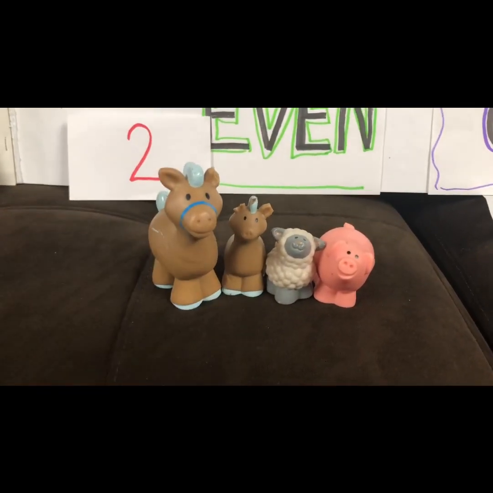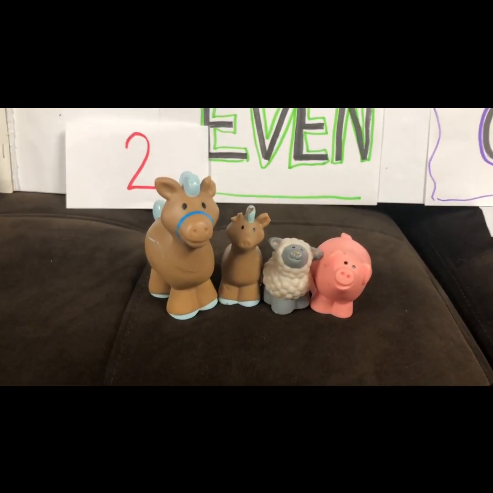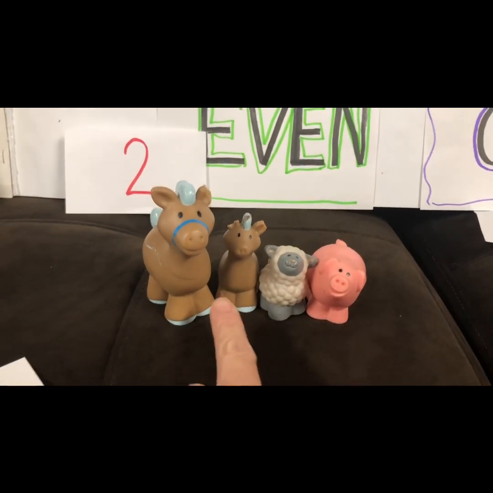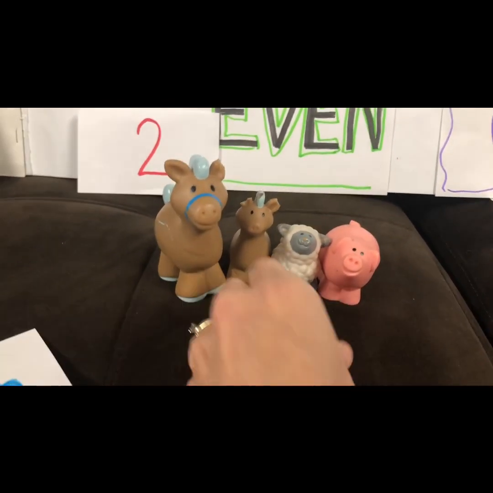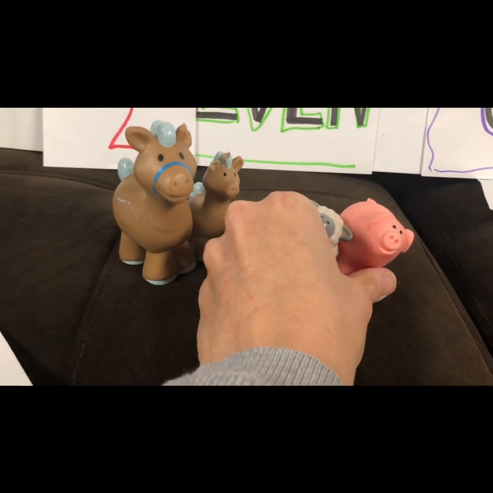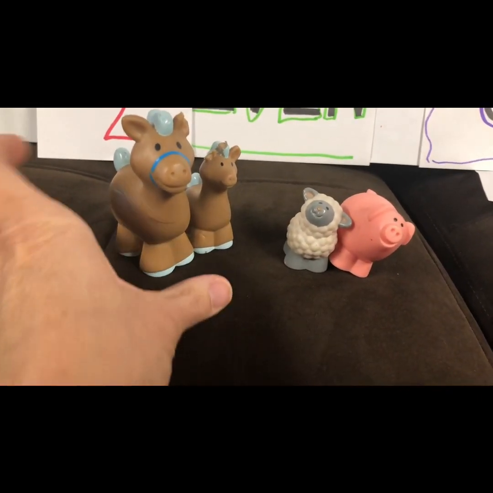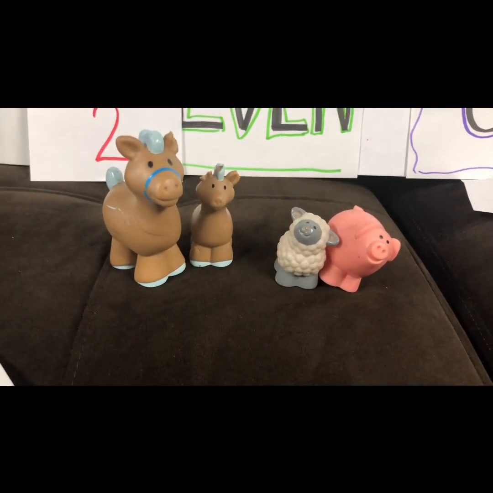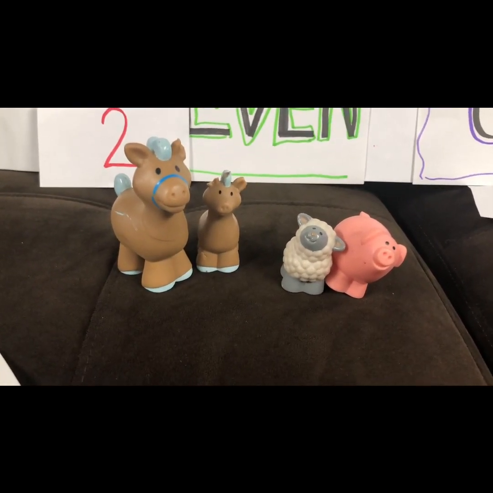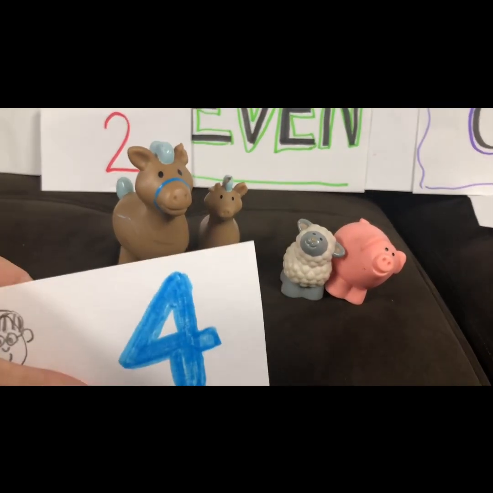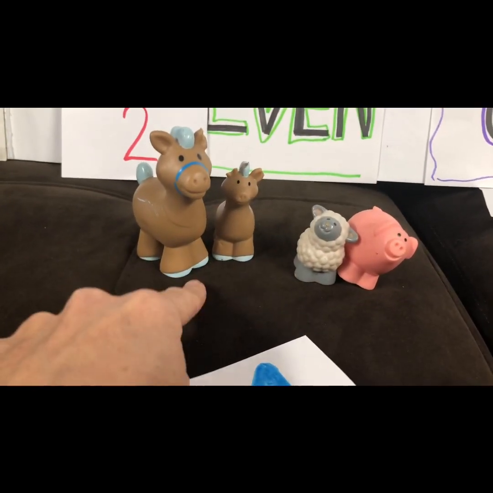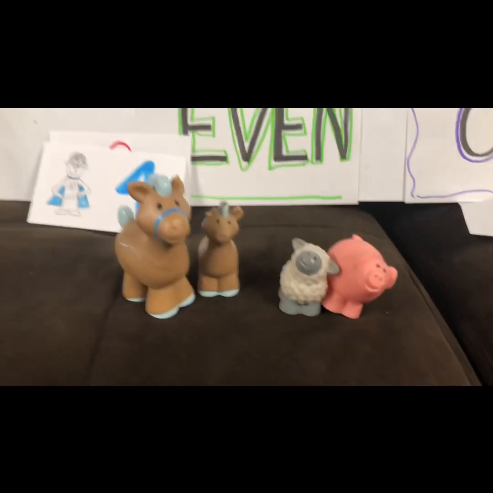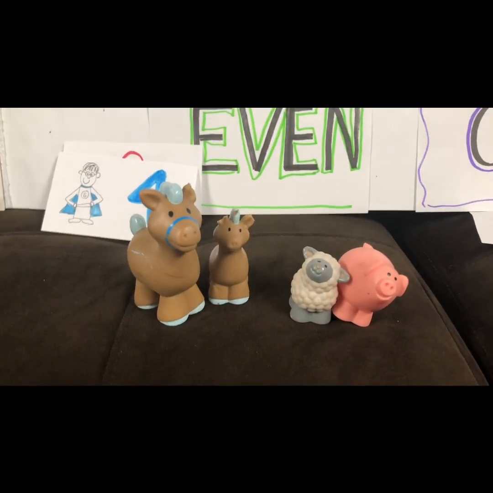Here comes another farm animal. Now I have 4. 1, 2, 3, 4. Well, let's see. I can pair these 2 up. And guess what? I can pair these 2 up. Now everyone has a friend. No one is left out. So 4 is an even number because no one is left out.